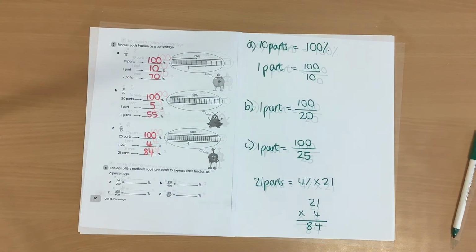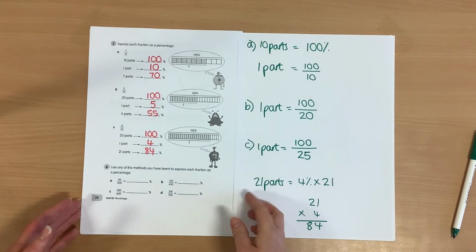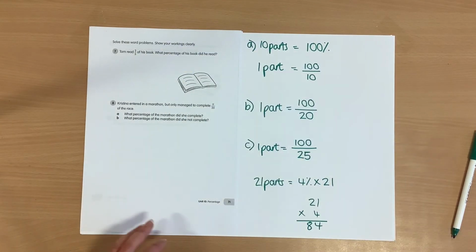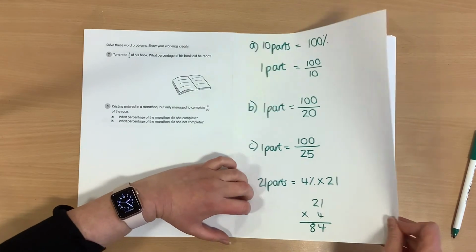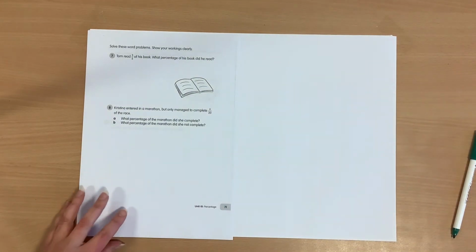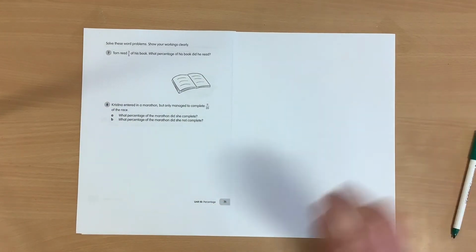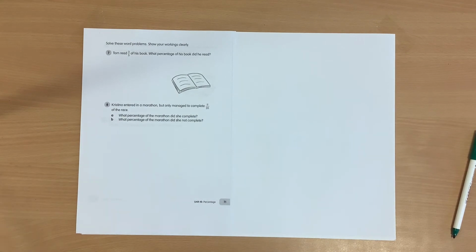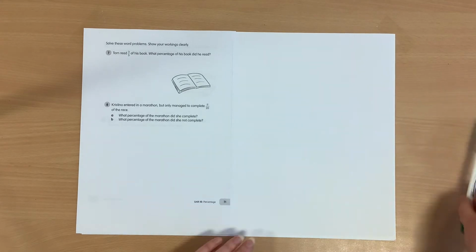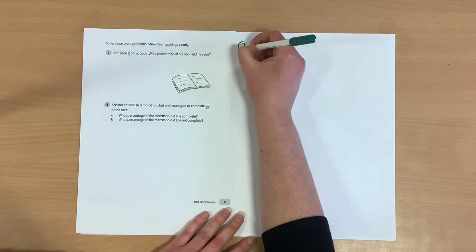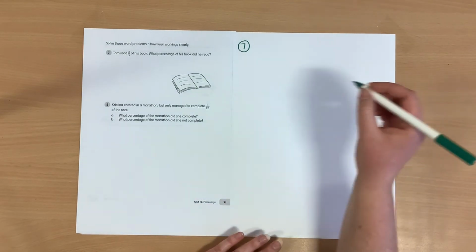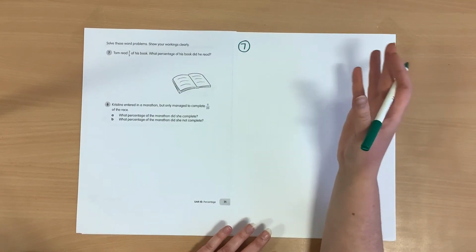84%. And the final 2 questions that I'm going to go through in this practice with you are question 7 and question 8. So question 7 and question 8 are word problems. Question 7 is, Tom read 3/5 of his book. What percentage of his book did he read? So what I need to do here is work out 3/5 as a percentage.